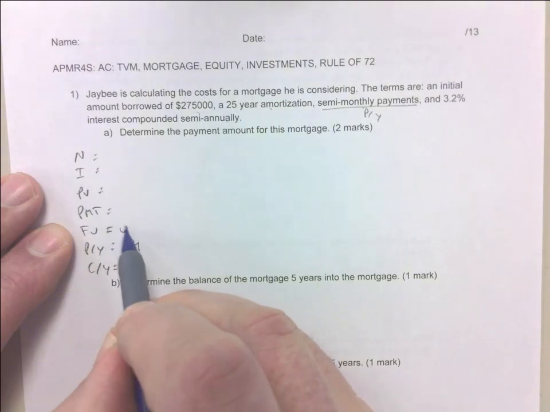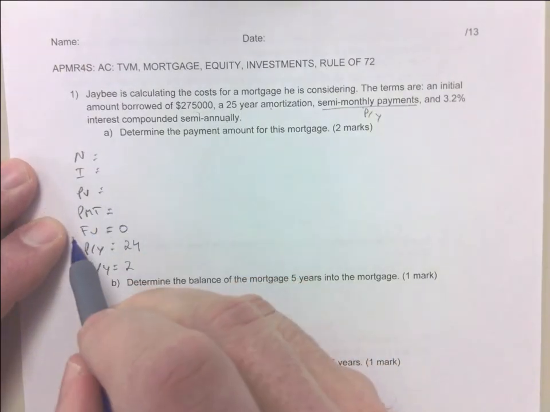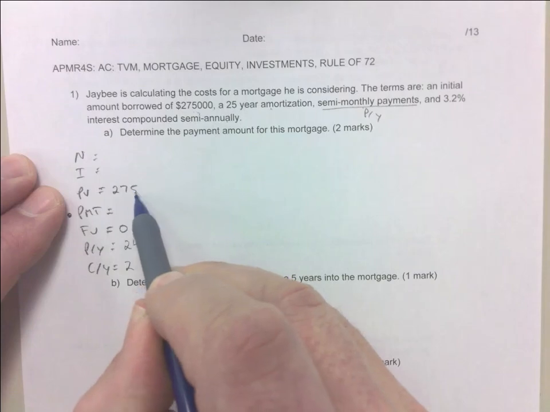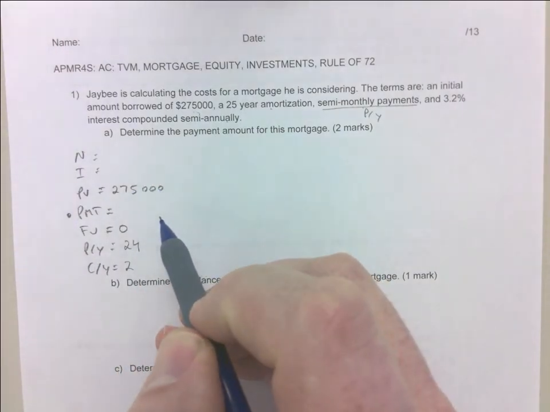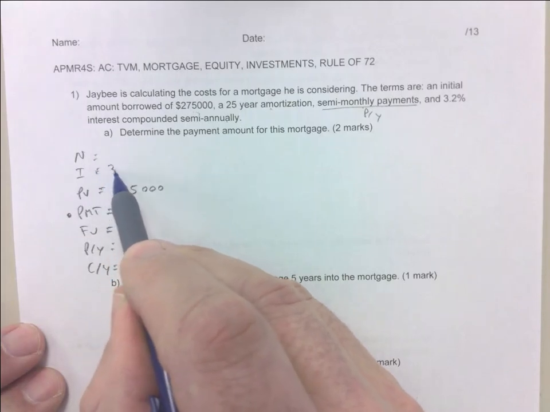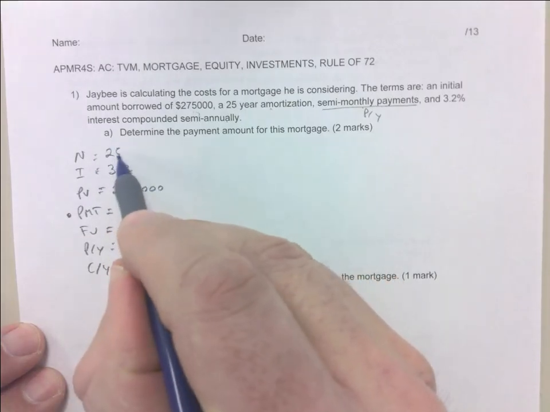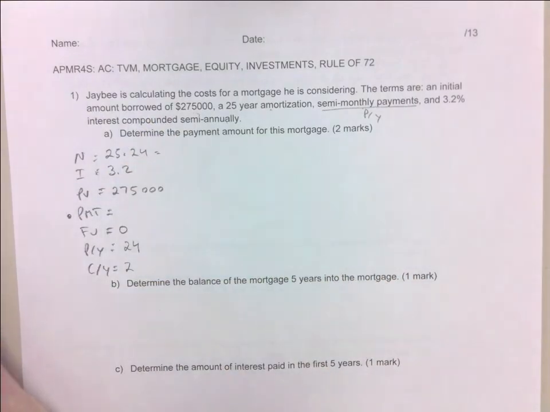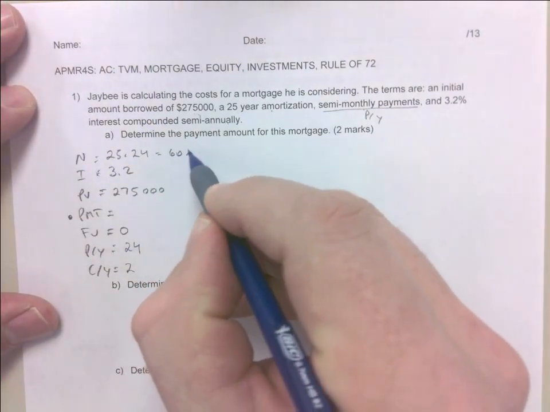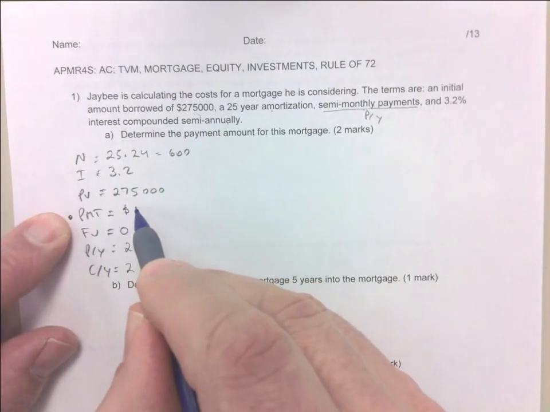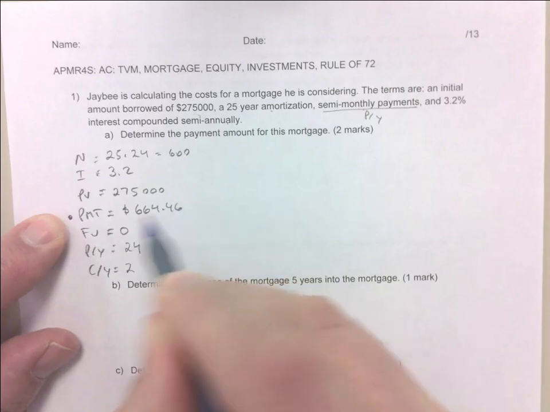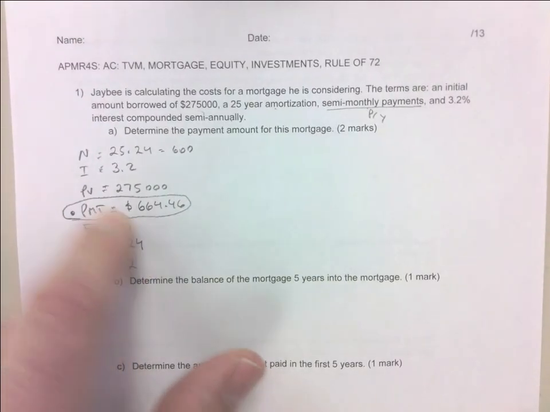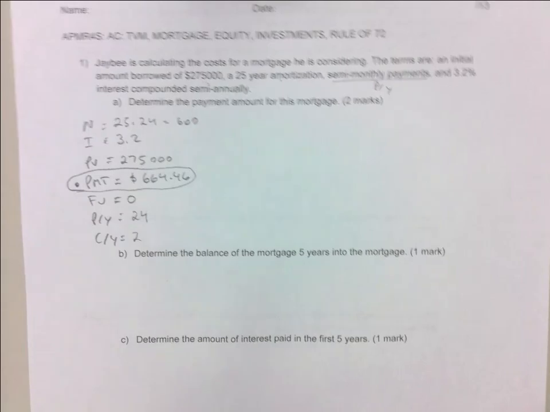And this is a loan, right? So future value will be 0. Payments, determine the payment amount. And this would be 275 positive, correct? Because the bank is giving you that money to buy your house. Interest rate is 3.2. And it's a 25-year amortization, so 25 times 24. You get 600 here. If you solve this, you get 664.46. Okay, so that's your monthly payment. Yes, it's negative on your TVM, as it should, but you don't have to include that.